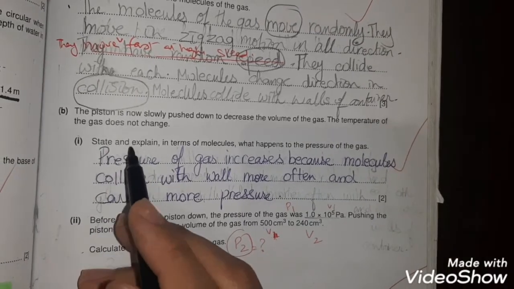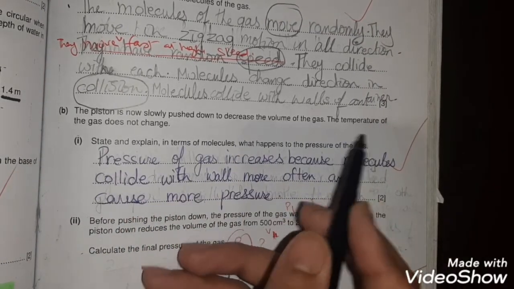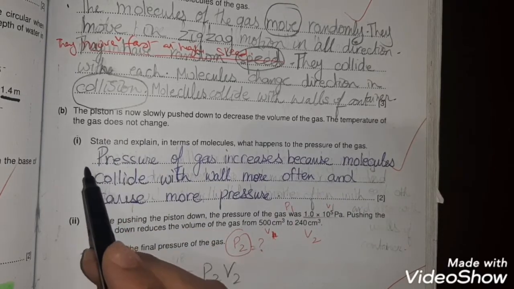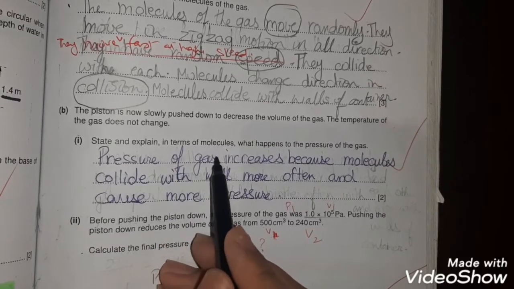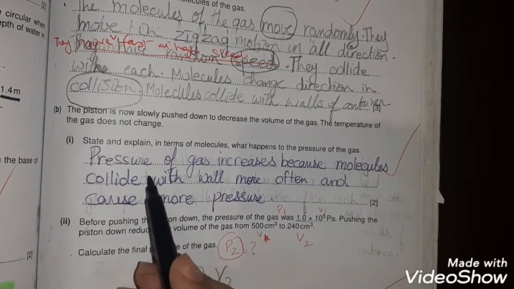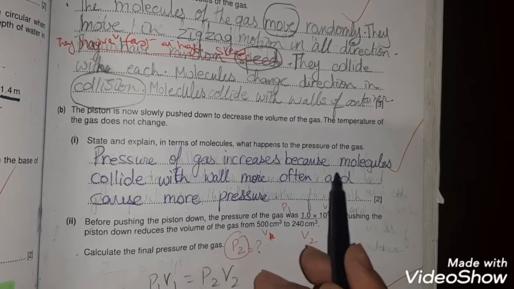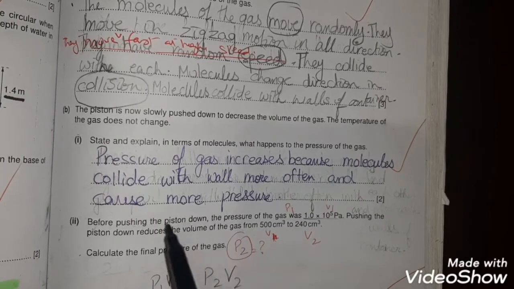Then question B states the piston is now slowly pushed down to decrease the volume of the gas. The temperature of the gas does not change. So part 1 states state and explain in terms of molecules what happens to the pressure of the gas. So the pressure of the gas increases because molecules collide with the wall more often and cause more pressure.